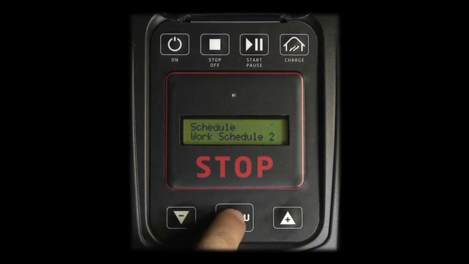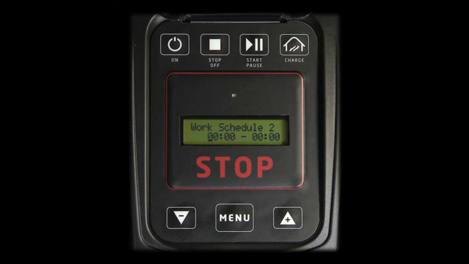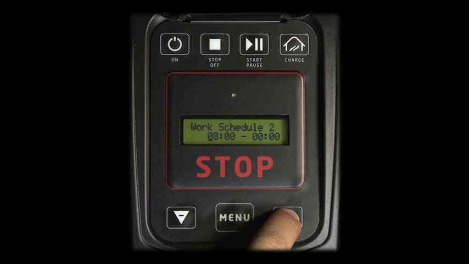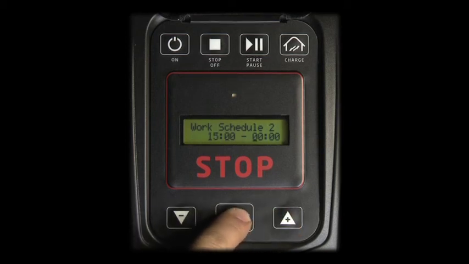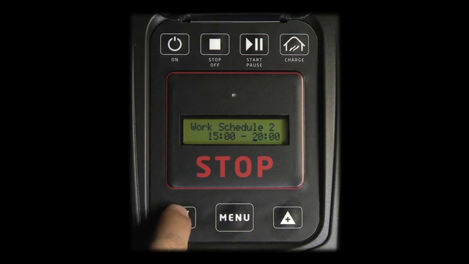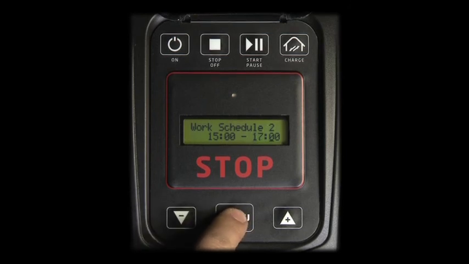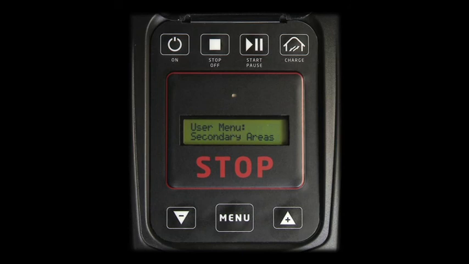Press Menu to access Work Schedule 2. Use plus and minus to adapt and Menu to confirm the second work interval you want the robot to follow. If time intervals 1 and 2 are wrongly inserted or overlap, the robot beeps asking for a new insertion of Work Schedule 2.